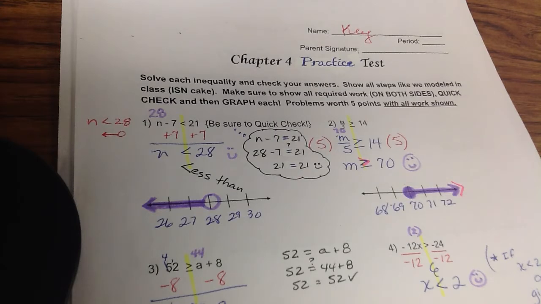You start off with a line with 5 smaller lines on it. You're going to put your answer in the center. 28 is in the center. 2 numbers to the left are less, and 2 numbers that are greater are to the right. It is going to be an open circle because it does not have the or equal to line, so n has got to be less than 28. It can't be exactly 28.